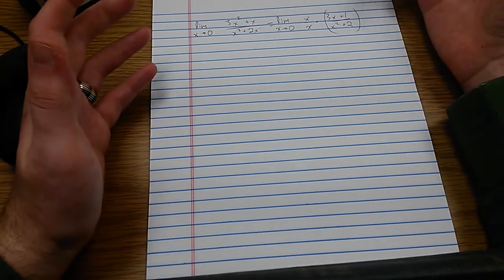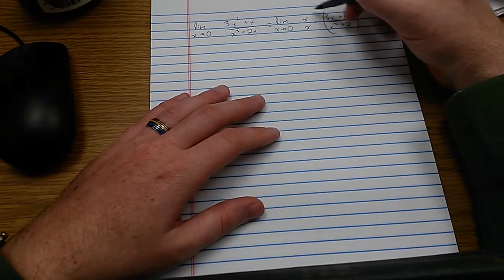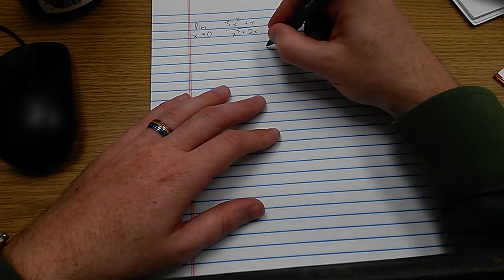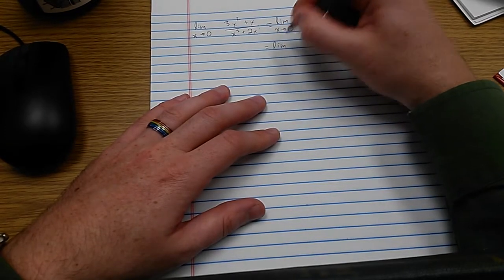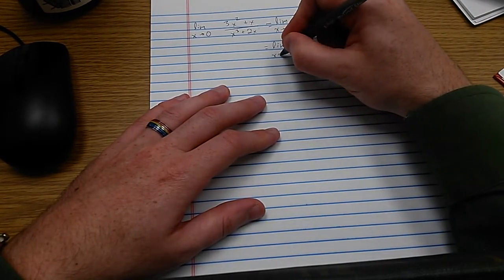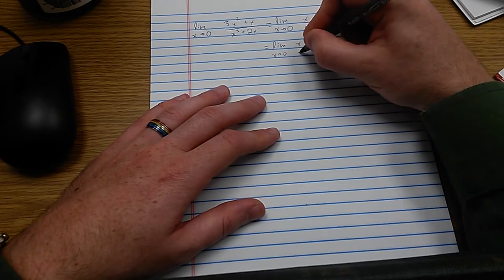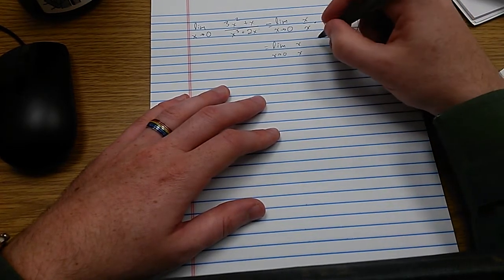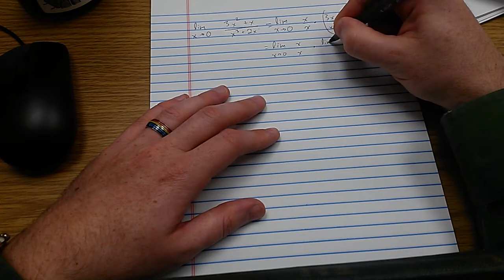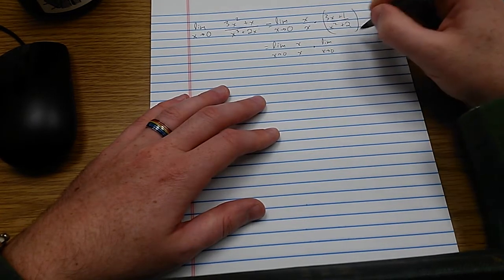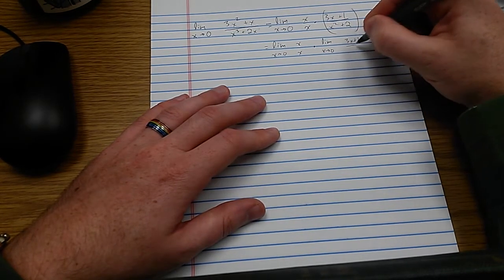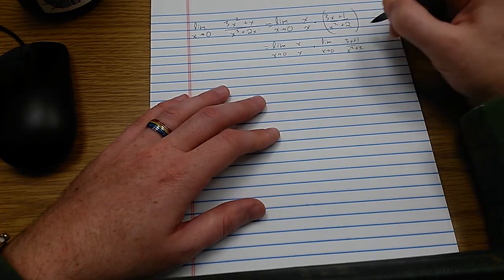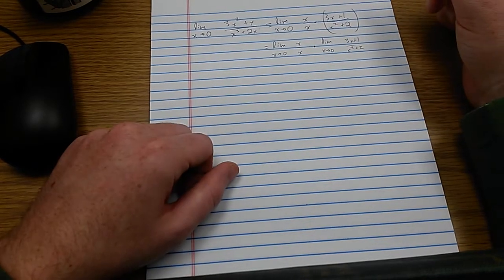And what I was saying on Friday is that I can split this up and take the limit as x goes to 0 of just the function x divided by x and multiply by the limit of the function 3x plus 1 divided by x squared plus 2, again as x goes to 0.